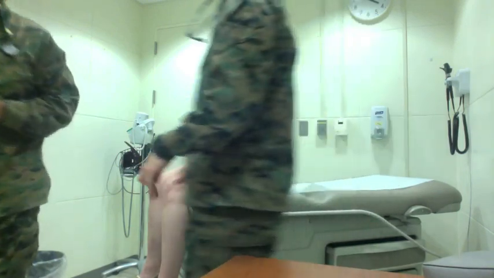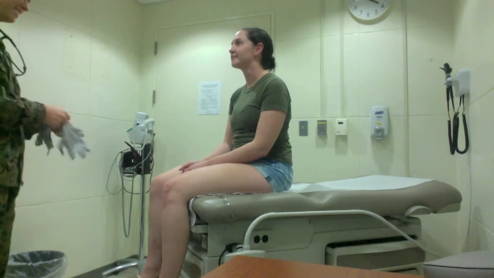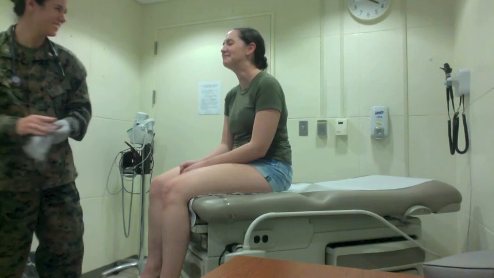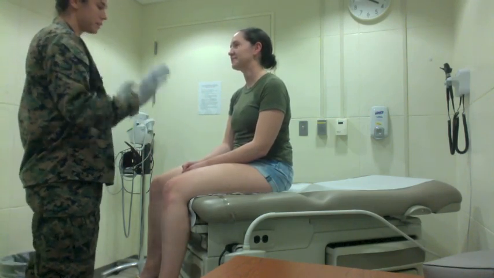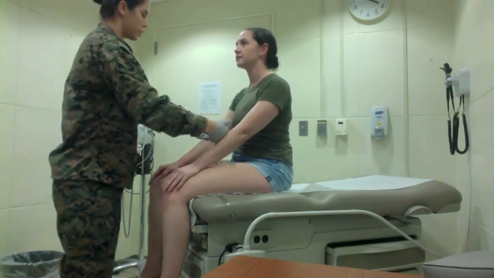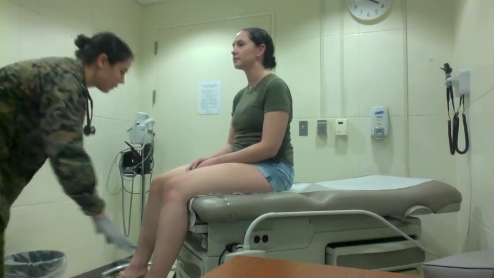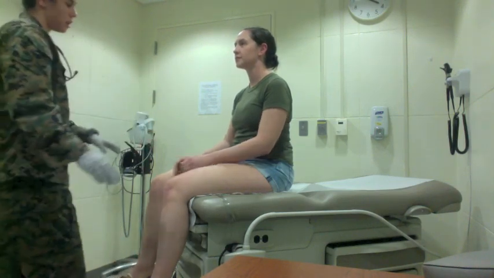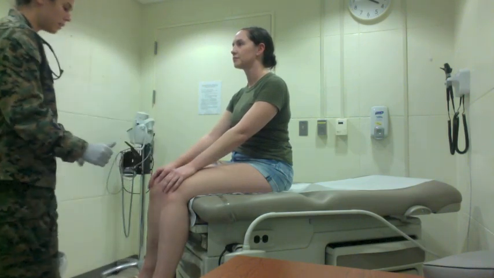Okay, so I'm going to start by putting gloves on. Okay, I'm going to start with assessing the patient's skin tone, which is normal for her race. The skin is warm, dry on both upper and lower extremities bilaterally. There's no edema or varicose veins in the legs. There's no markings, scrapes, adhesions on upper or lower extremities.